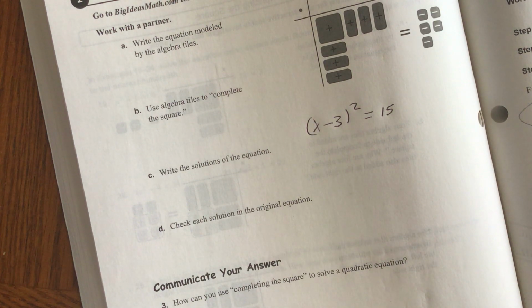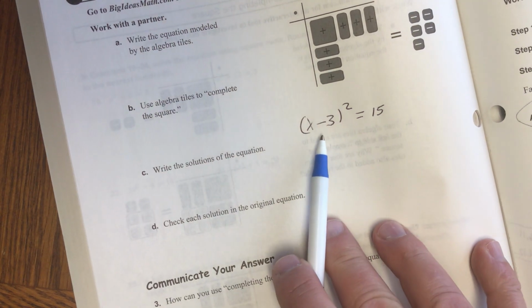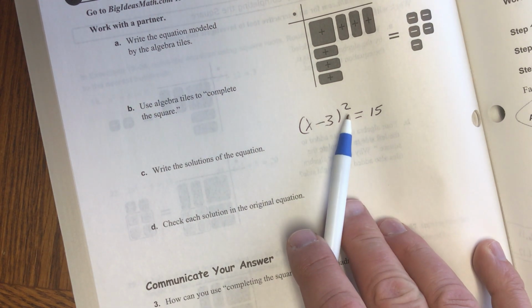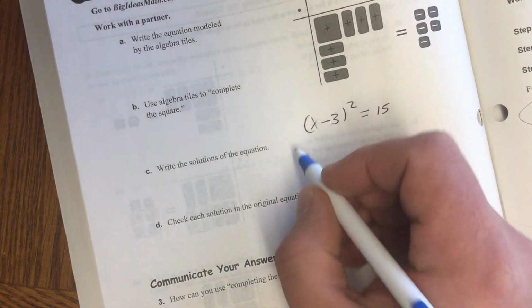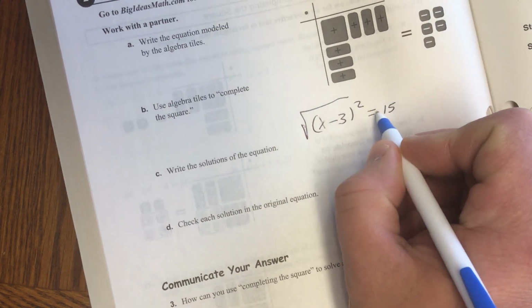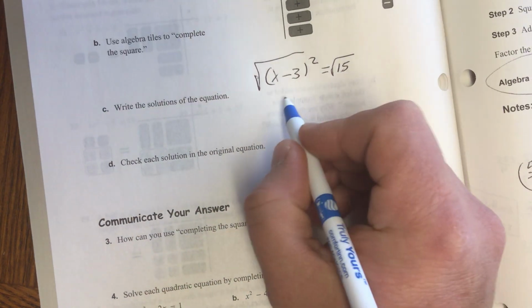Today we're going to be completing the square. If you remember yesterday, we had problems where we were solving using the square root method that were in this form where you had a parenthesis squared equals a number. And then we would simply just take the square root of both sides. Don't forget to take the plus or minus of this side and solve.